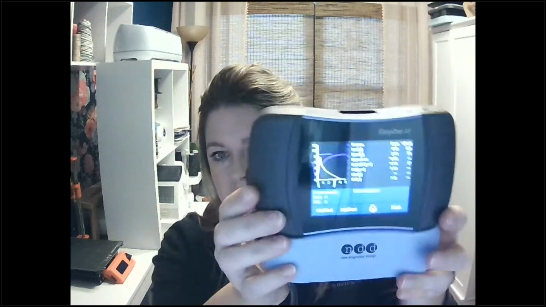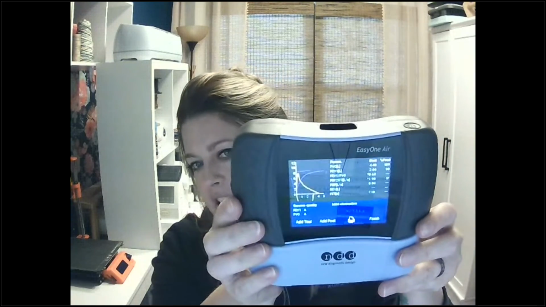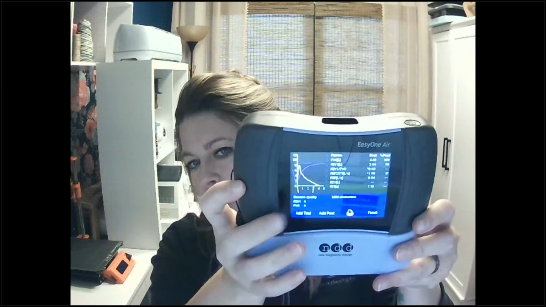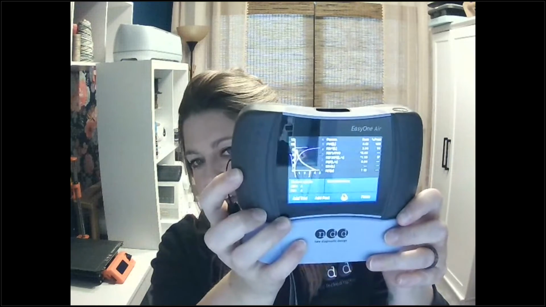And then we would take it to the dock that is connected to our printer. Once that is docked, I'm trying to get it to where the angle is right. All we would need to do is to click that print icon, and it would print our report per our preferences that we selected in the device. It would print directly from the EasyOne Air. All right, and then you would be done.